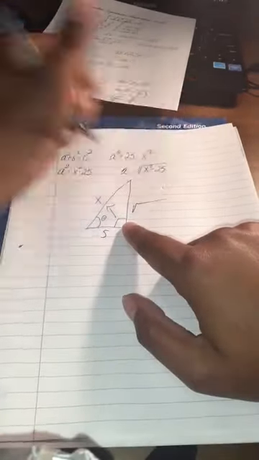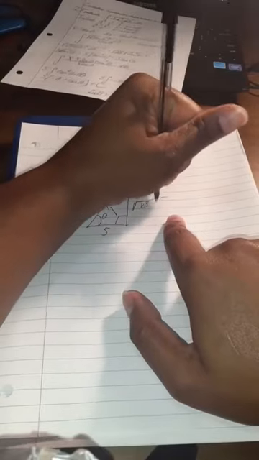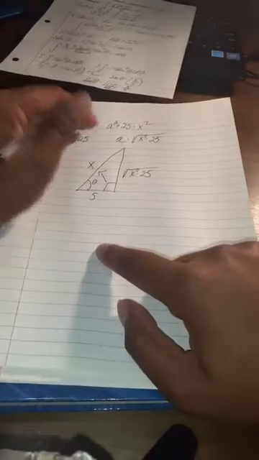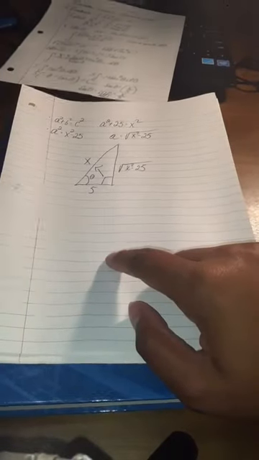The adjacent side was 5, and the opposite side was the square root of x squared minus 25. Hope you guys can still see. Looks like my phone is about to die, so let me plug it in here. All right, there we go.